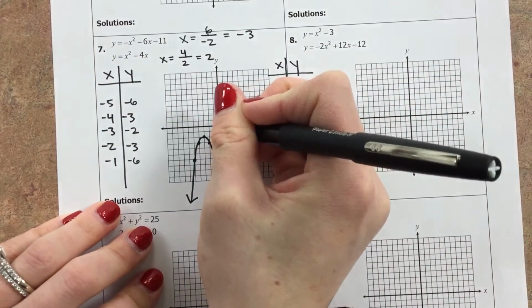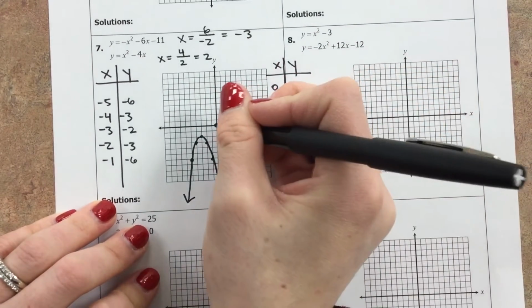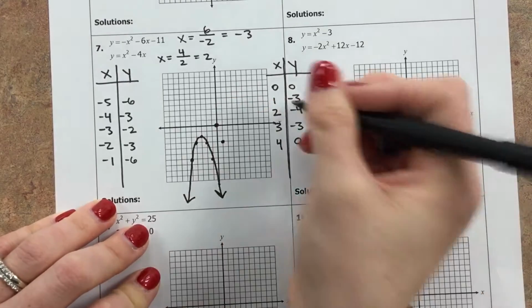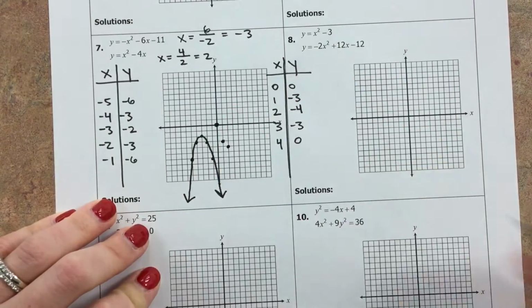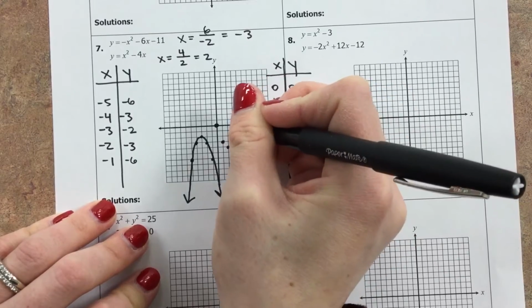So first point, 0, 0 is at the origin. Then 1, negative 3 is right here. 2, negative 4, and then it mirrors back in the other direction.